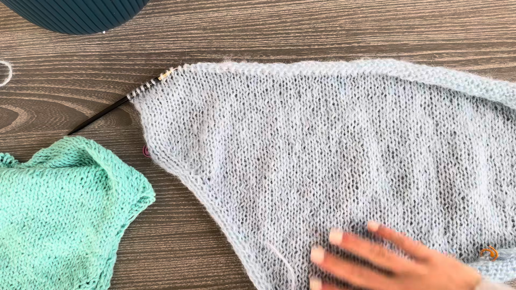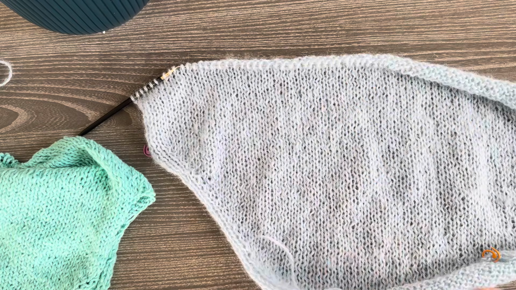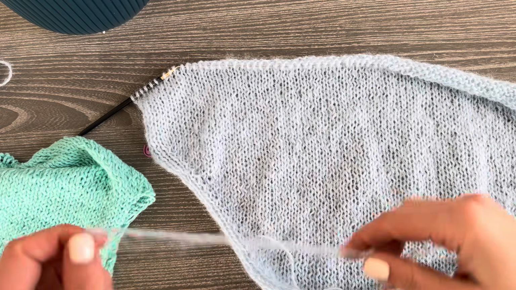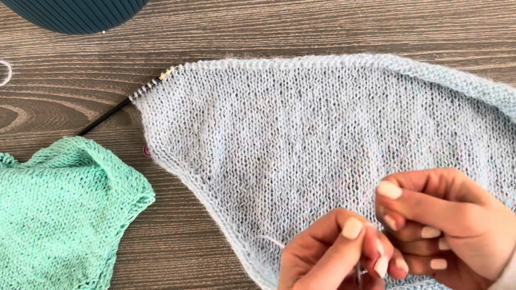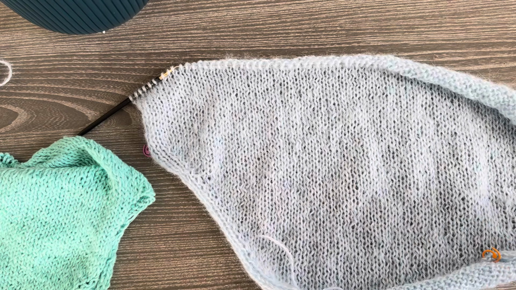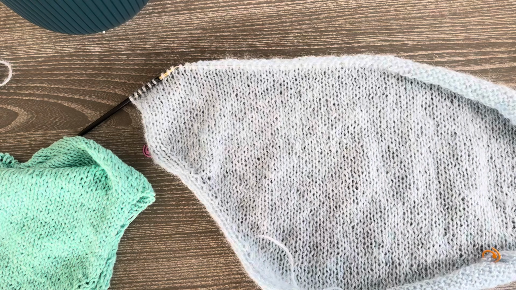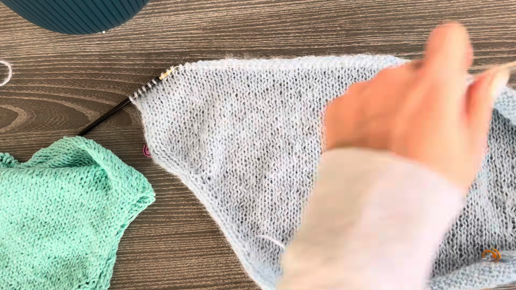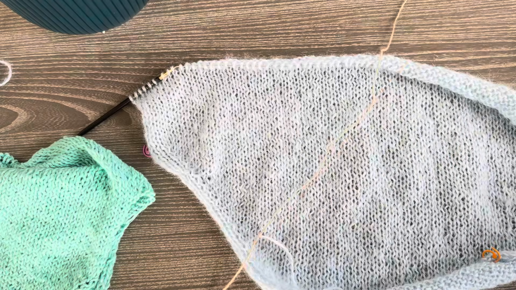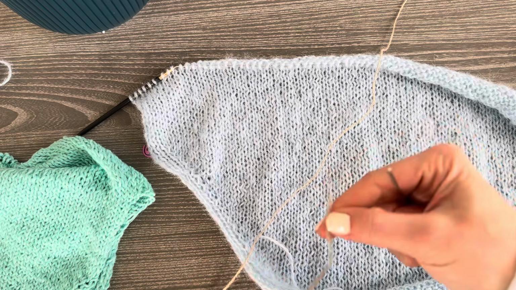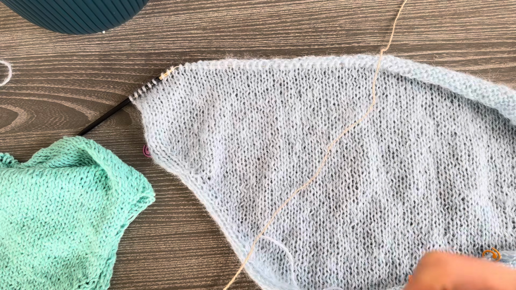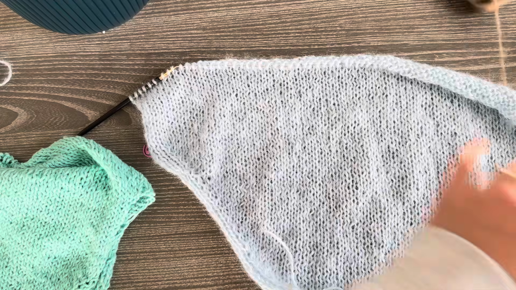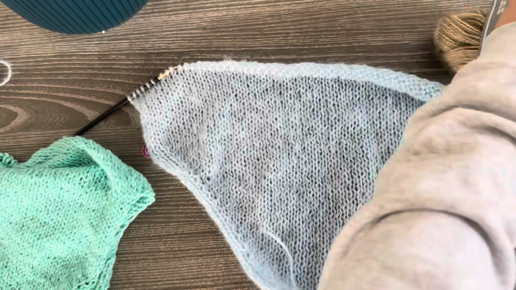After I finished the 14 rows, and now I'm done with the top of the back panel, we should cut the yarn and now we will place the stitches on hold. Now I will be using a needle and a strand of yarn, and I will thread those stitches through that needle.